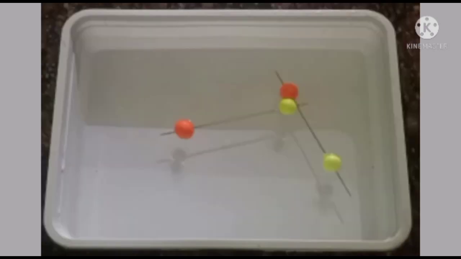Unlike ends means the orange ball of the first needle and the yellow ball of the second needle face each other. Now observe what happens this time. Children, in 6th class we already learned the properties of magnets.